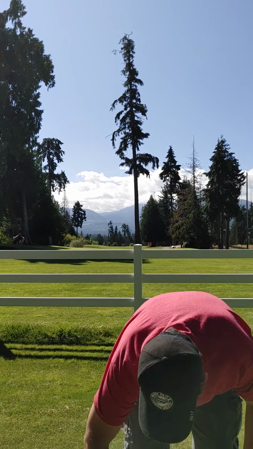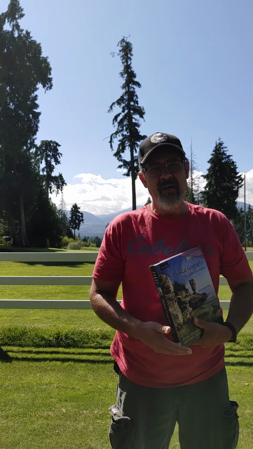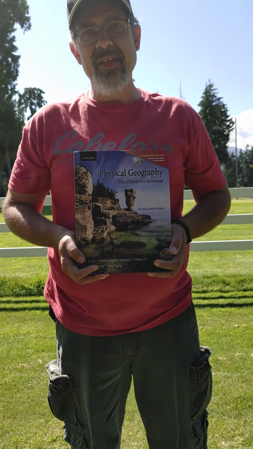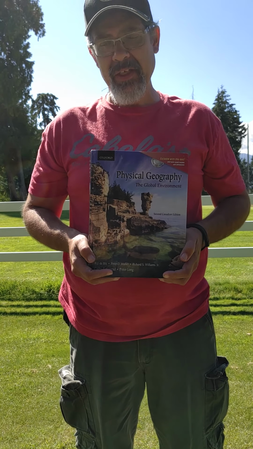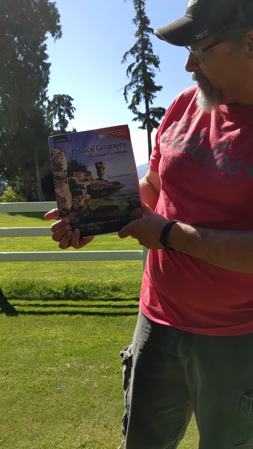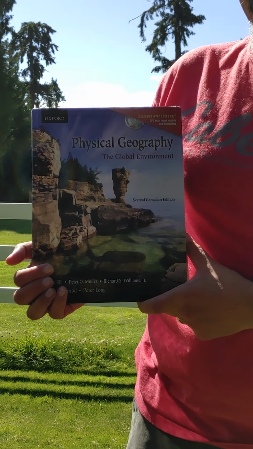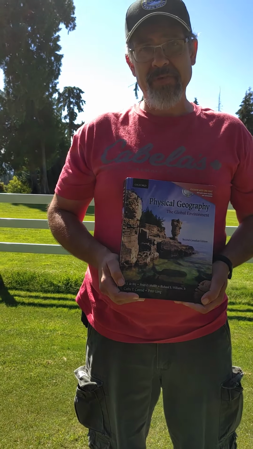Okay, now the next thing we're going to be talking about is, of course, the textbook. Now, in the email that I'm going to be sending to you, is all the information for this textbook. So this is Physical Geography, the Global Environment, Oxford 2nd edition, Canadian edition. That's important. Okay, and this is what we're going to be using.